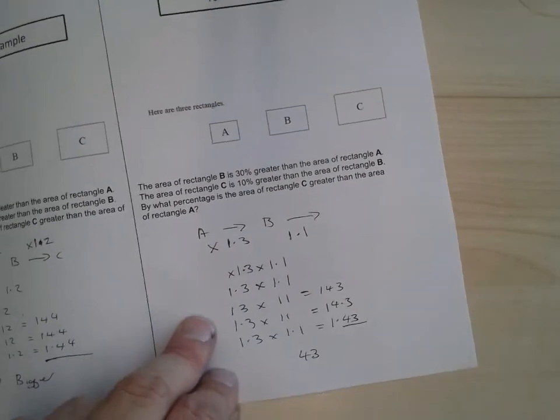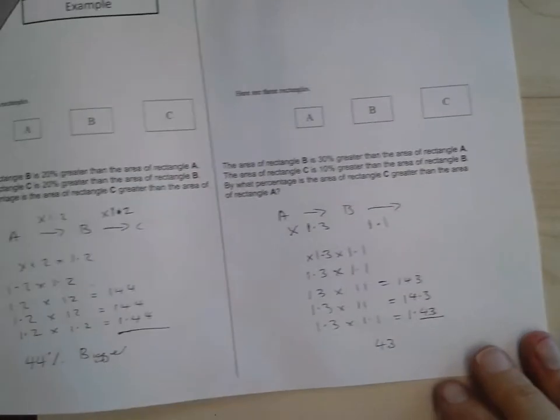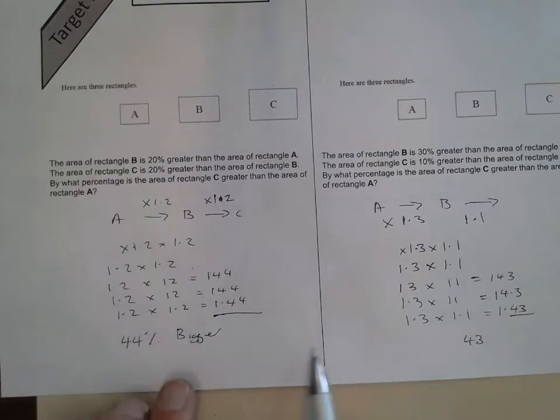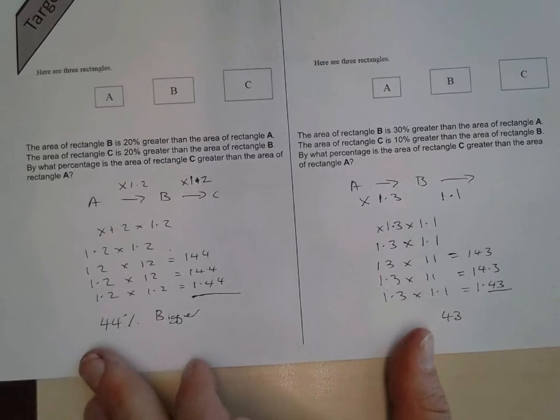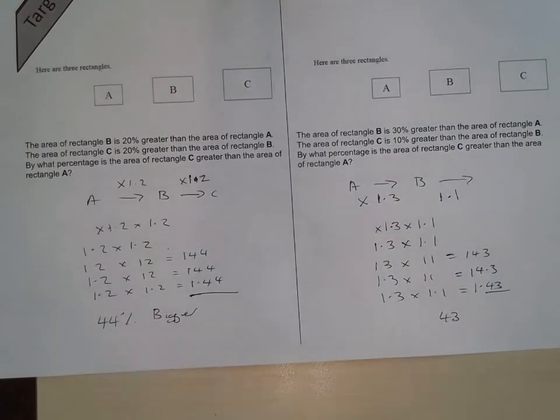Now my question is, just as a follow-up, do these two answers being different, these two here and here, being different, make sense?